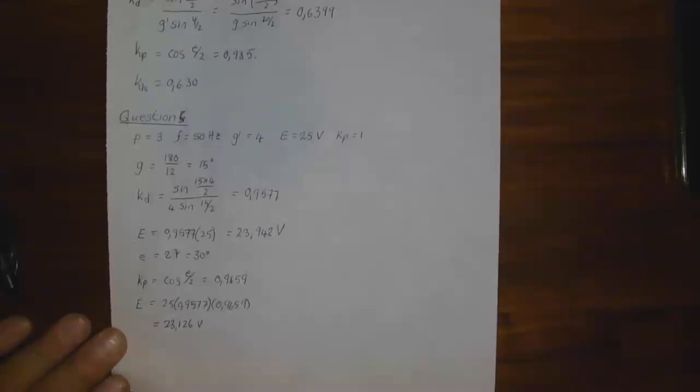So that means, what have I done here? Just read the question for me. Oh, okay. G is the number of poles per pair, right? So it's 180 divided by 12, which gives us 15 degrees.